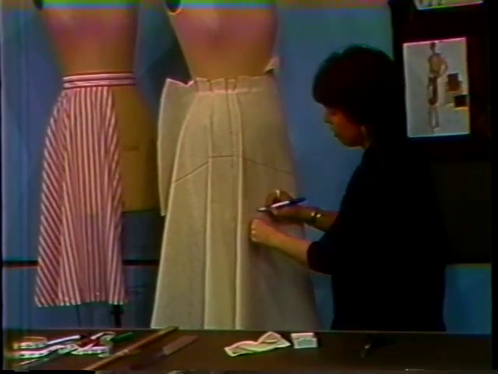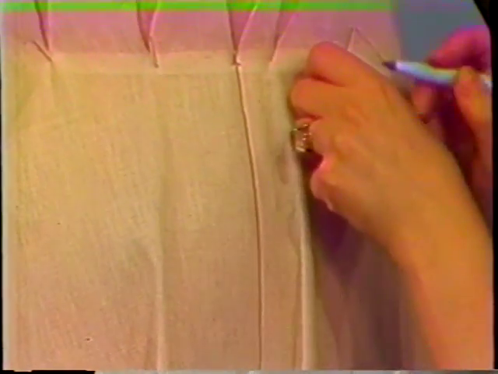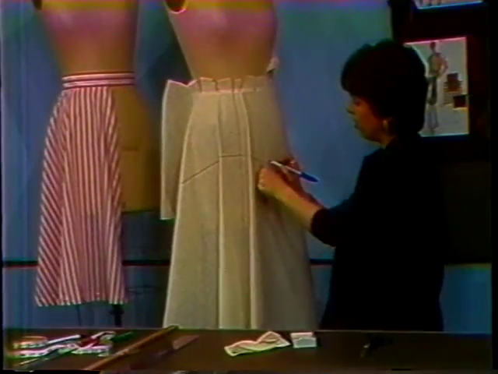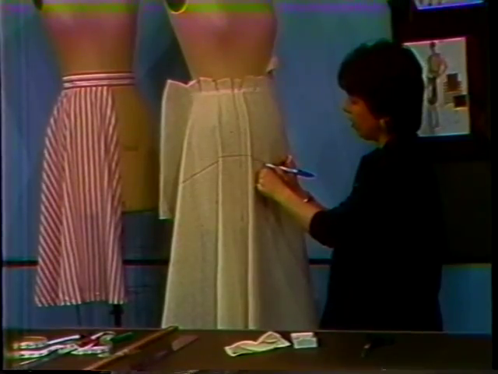Mark the center front by dotting. Cross mark at the waist. Allow the good measure at the bottom of the figure, a ½ inch.